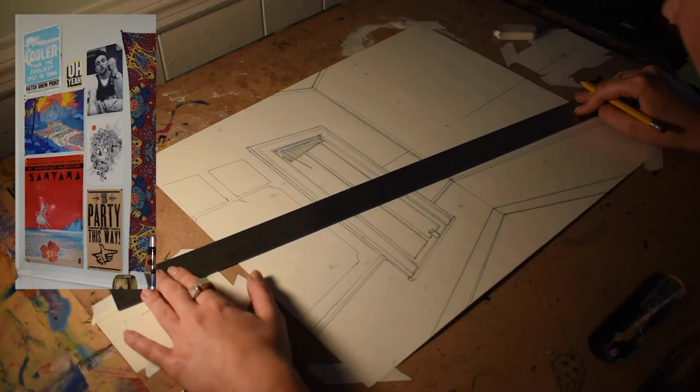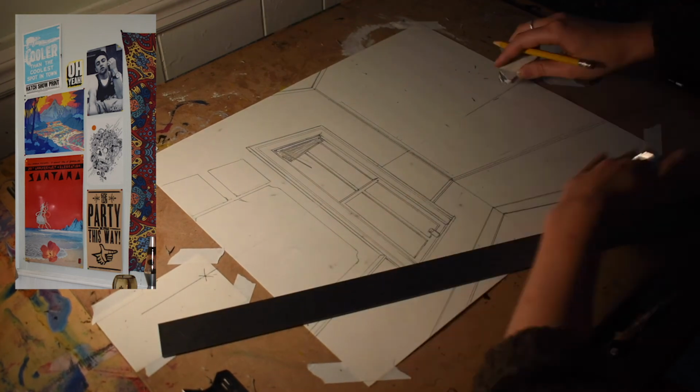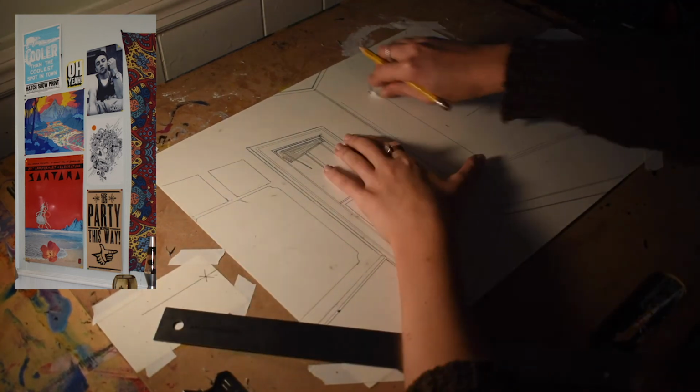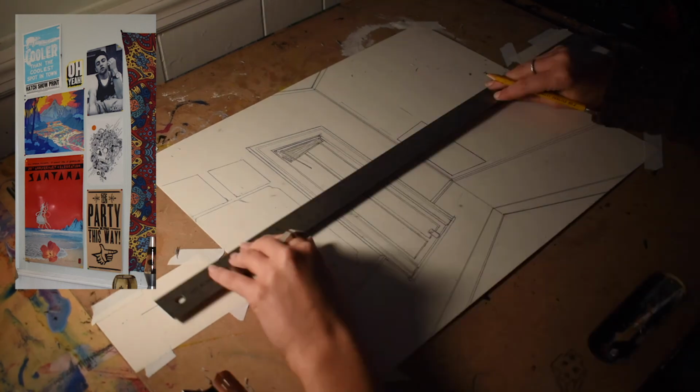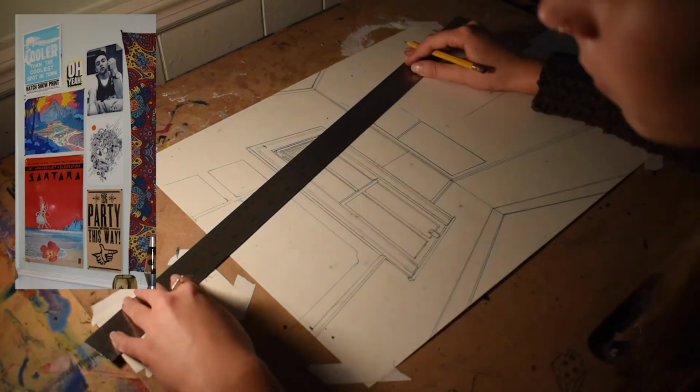Up until this point, all of my objects had been on the left side of my corner in the room, and now I'm working on the right side, so I will be using the left vanishing point.